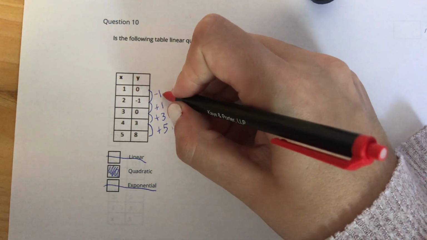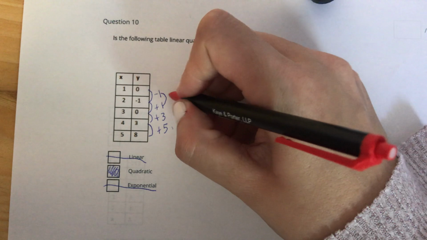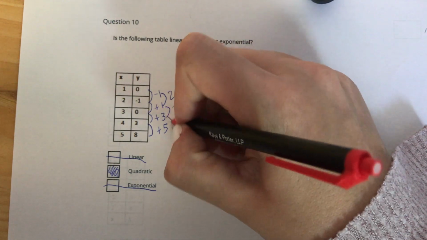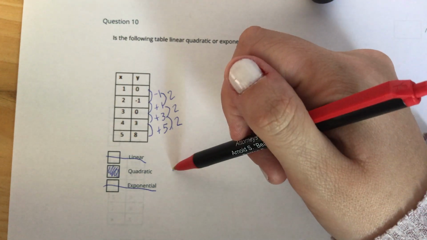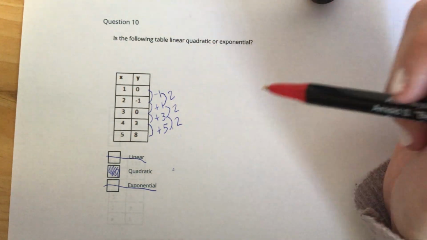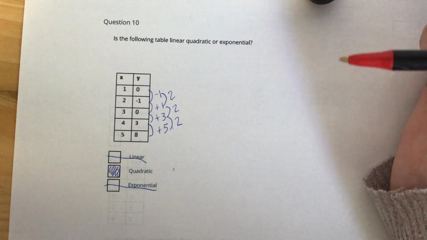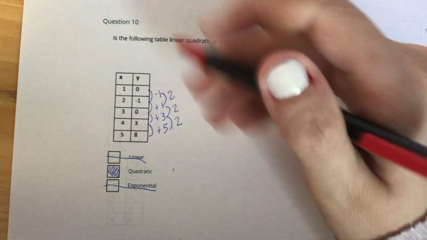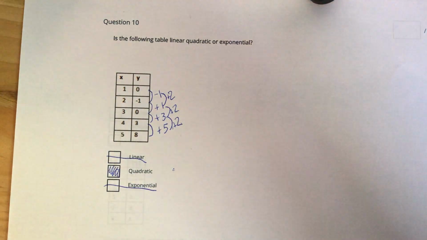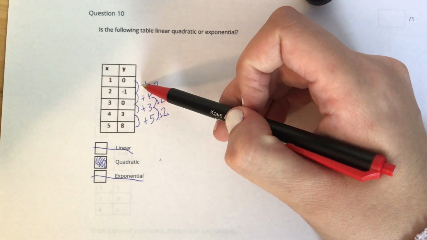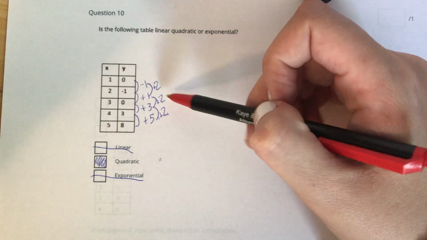So that's a quick way of doing it. But the way my definition worked was that this is going up by 2, this is going up by 2, and this is going up by 2. My second difference is the same for quadratics. If you wanted to show your work, that would be the best, because that is the actual definition: the second difference is the same. By second difference, I mean 1 minus -1 is 2. 3 minus 1 is 2. 5 minus 3 is 2.